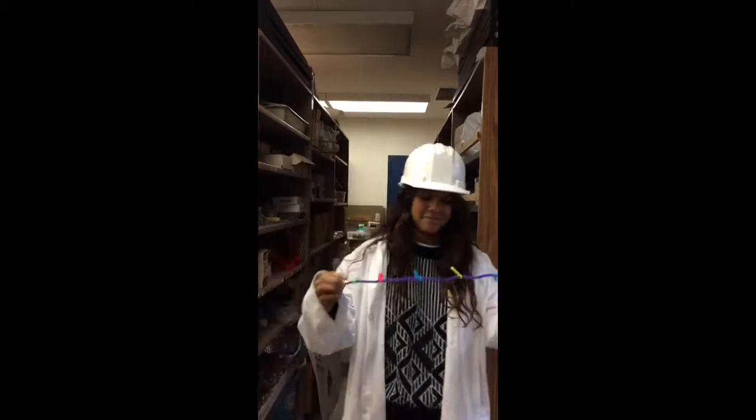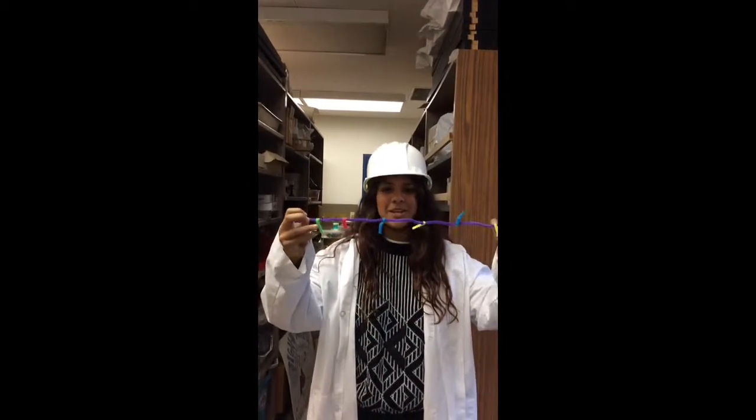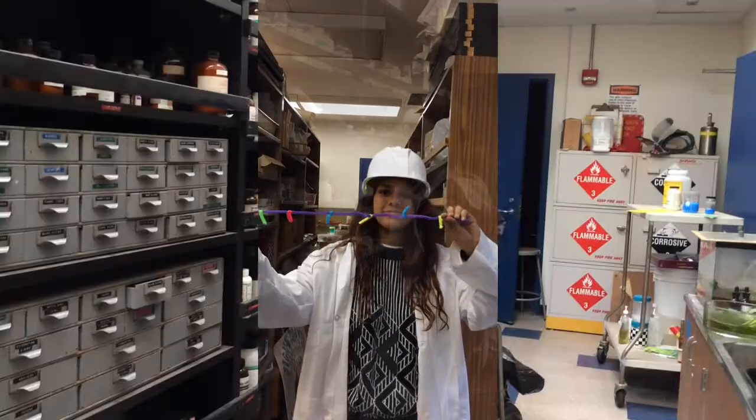Primary structure, the first structure, looks like this. These little things are the amino acids. The primary structure is a linear shape.